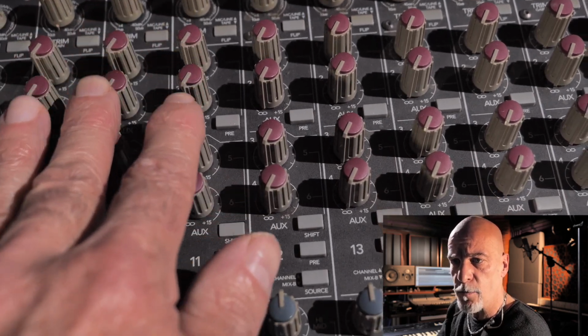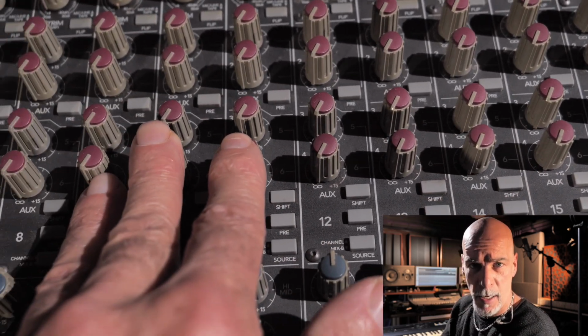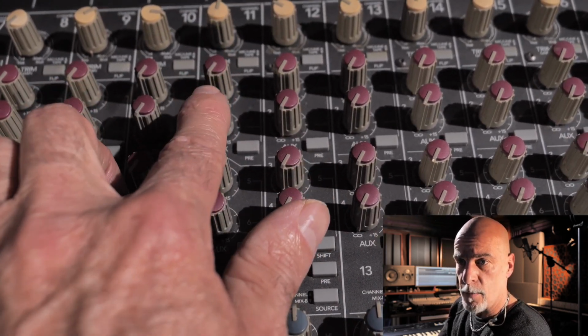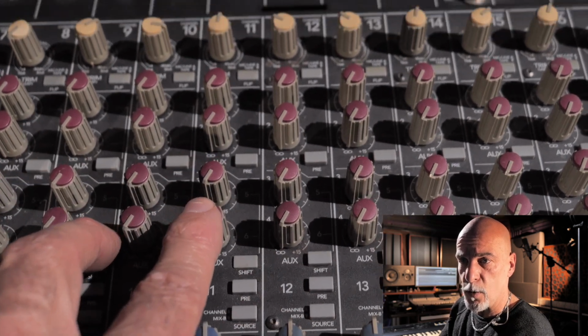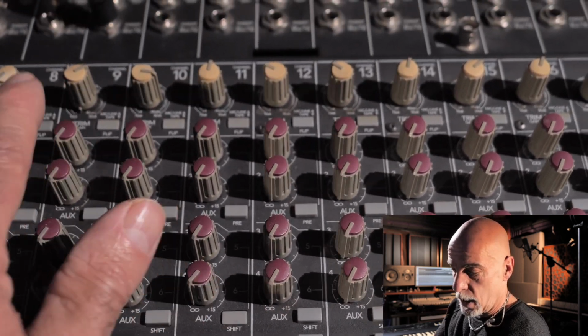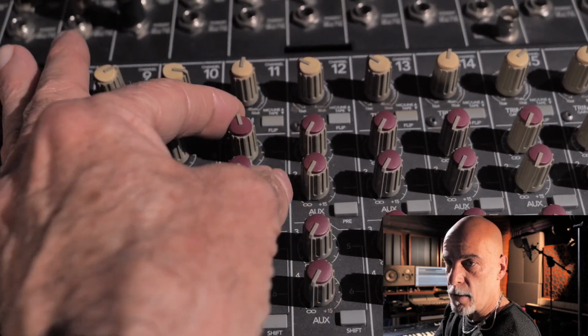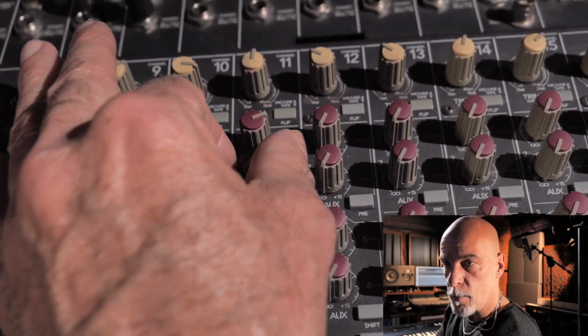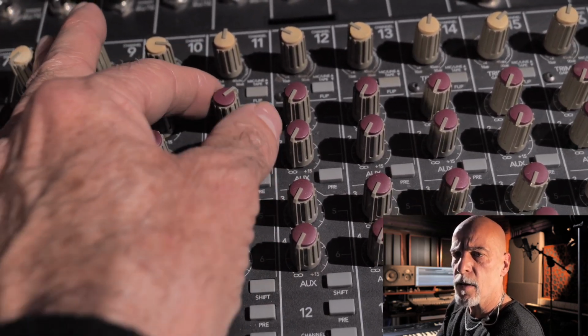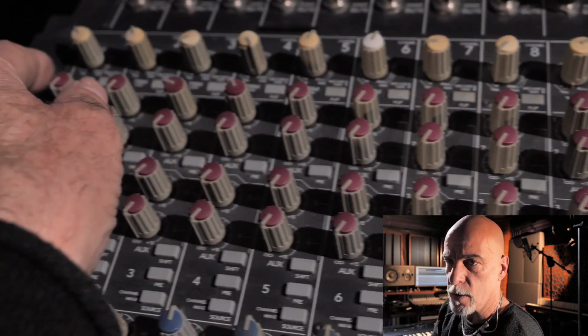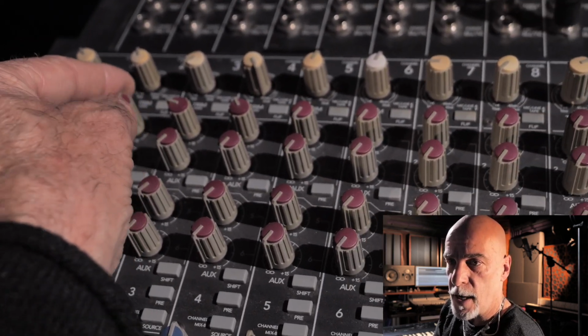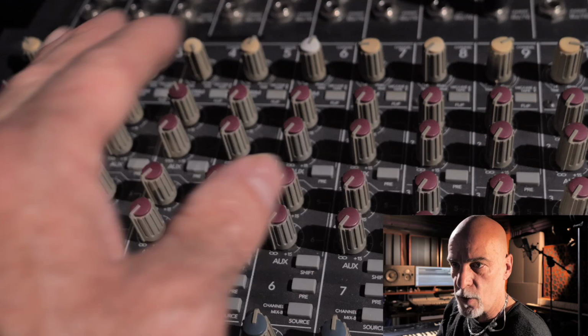Say you have 4 different performers on stage: drummer, guitarist, bassist, and a vocalist. For each of these knobs on each of these channels, you can send some of that signal into the monitor. It could send them some kick drum, some snare, and so on.